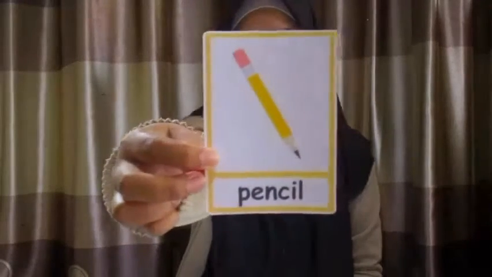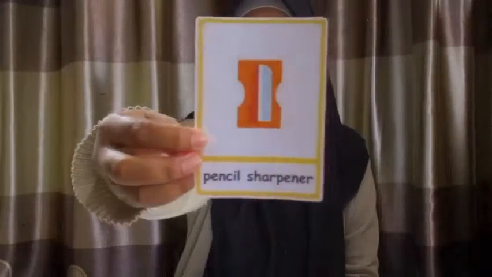So next we have crayons. Crayons are to color or draw in a bold way. Next we have pencils. The function of a pencil is to write what we want. And next we have pencil sharpener. Could you see? Pencil sharpener. The function of a pencil sharpener is to form a pencil to make it sharper and usable.